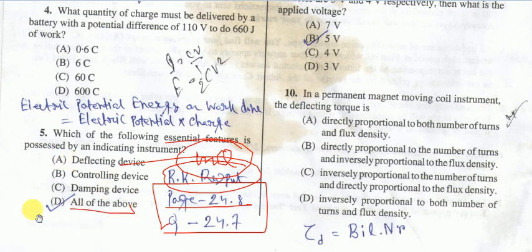An indicating instrument has all the features of deflecting torque, controlling torque and damping torque. There is a device for deflection, a device for controlling, and also a device for damping torque too.